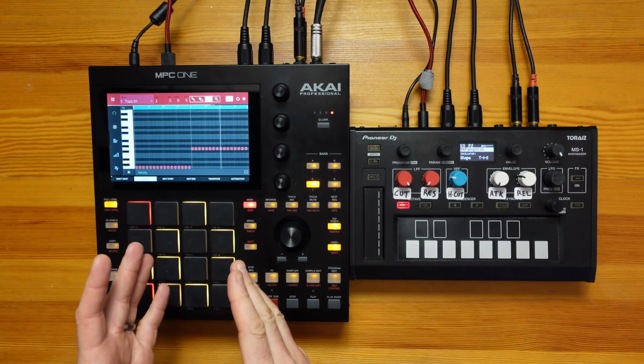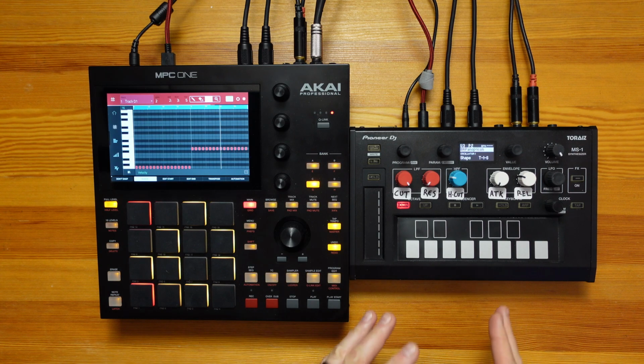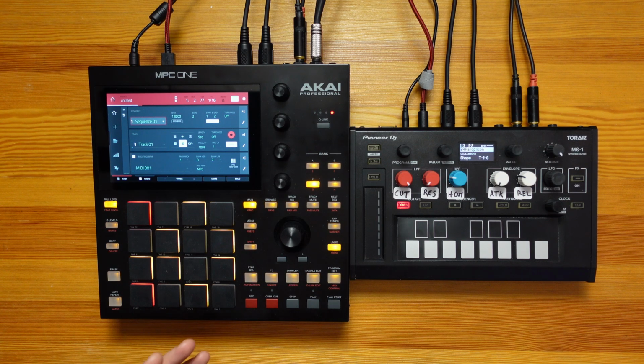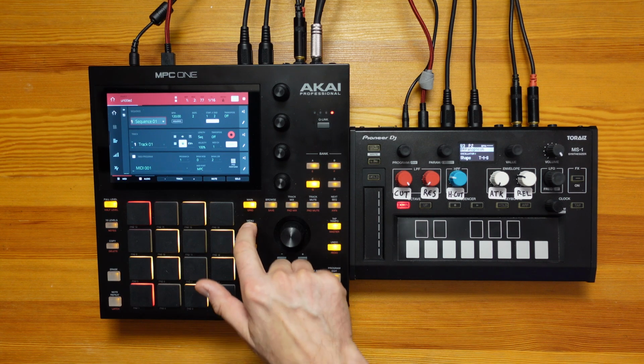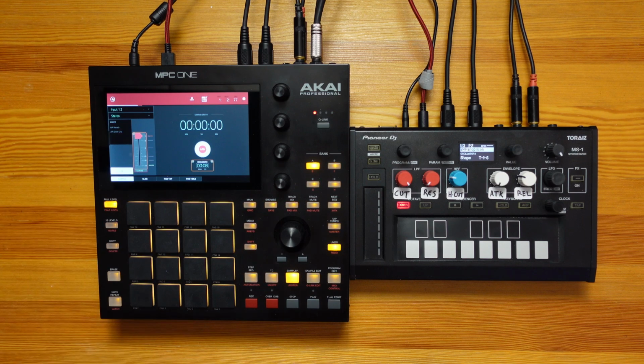But I want to use this and then more sounds out of the external synth. And this is where we'd have to start recording the external synth into the MPC and printing our ideas so we can use more sounds from our single external synth. So in order to capture the idea from the external synth, we're going to go into our menu and back into our sampler and capture the sample.